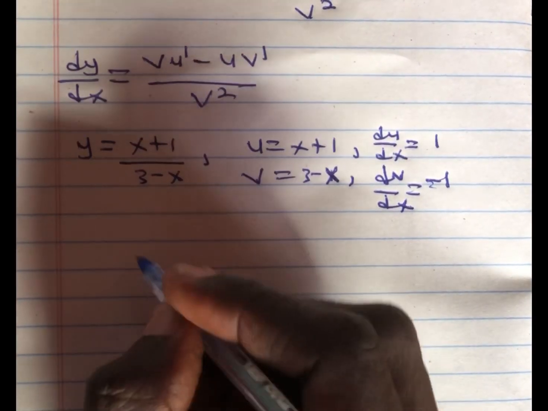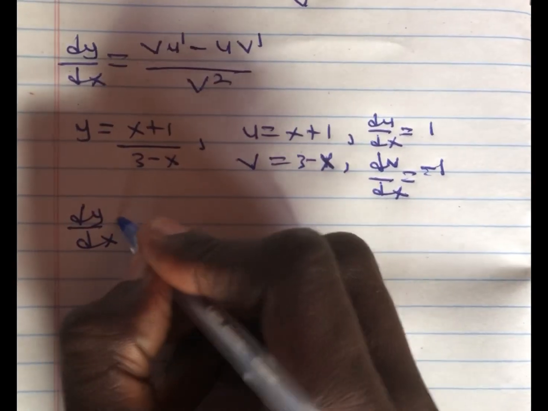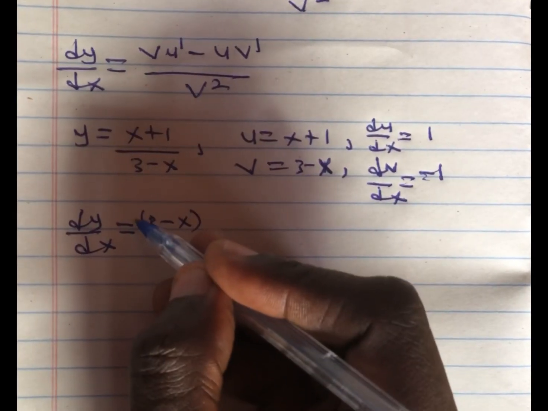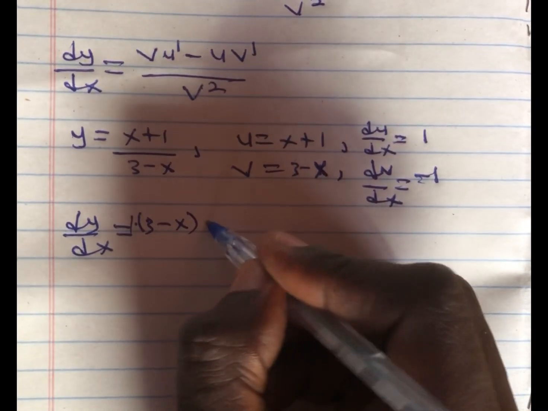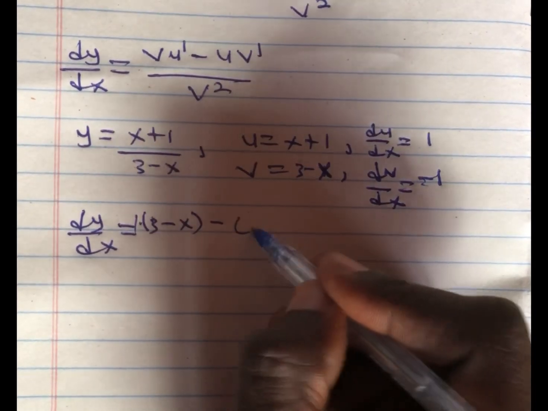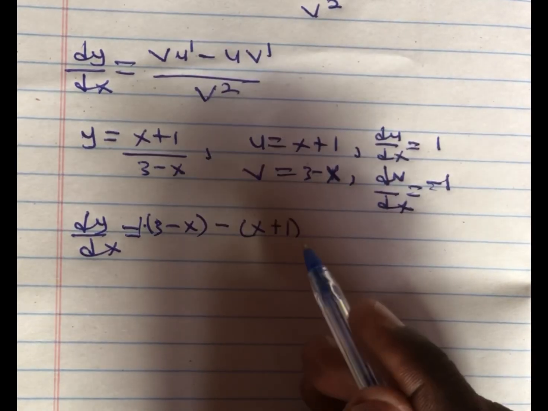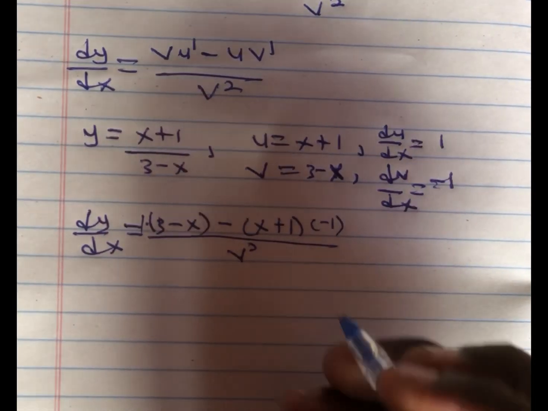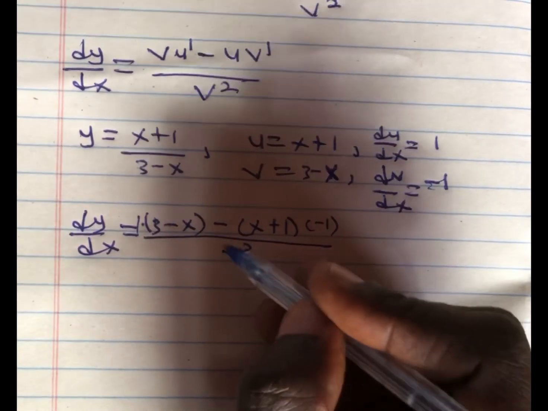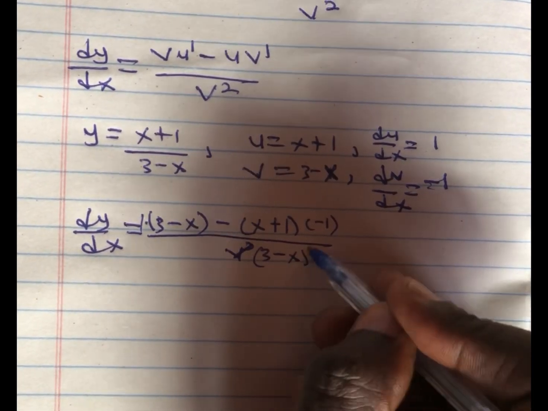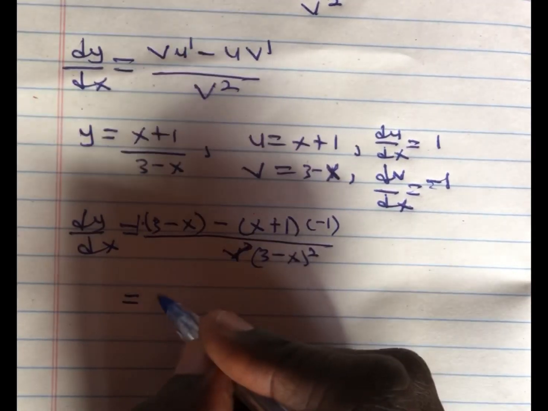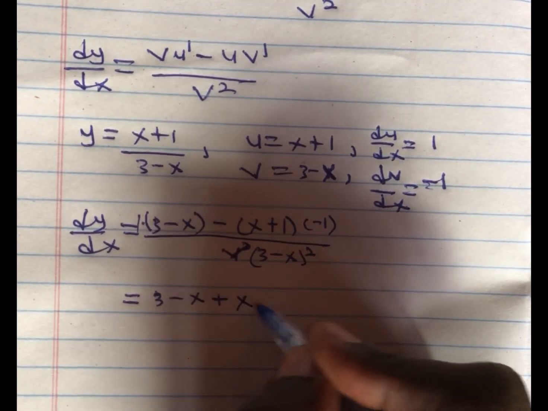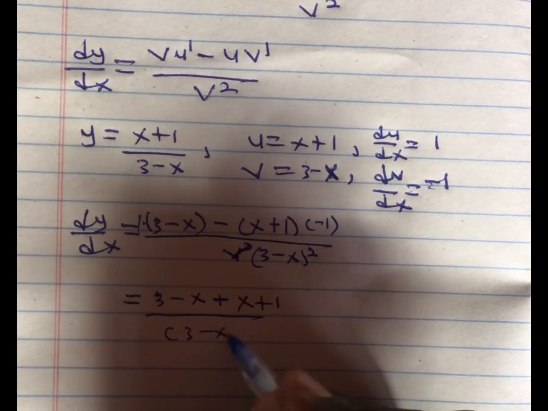Now we can just fix it into the formula. V, and v here was 3 minus x. Du/dx was 1, so you can just write it here. Then minus u, and what did we get for u? U is x plus 1, then dv/dx, and dv/dx was negative 1, all divided by v squared. I'm writing v squared. The v given was 3 minus x, so divided by 3 minus x squared. Now the final answer is going to be 3 minus x. This negative 1 can multiply with this negative 1 to give us a positive answer. We have x plus 1 all on 3 minus x squared.